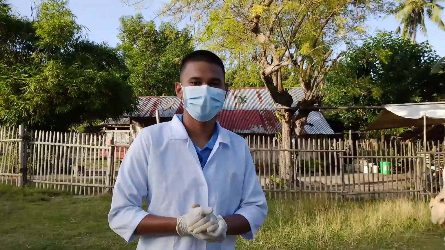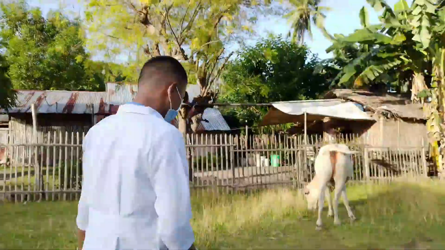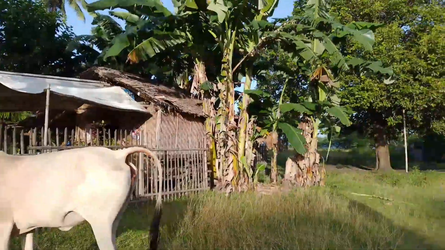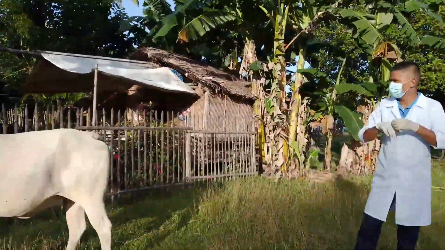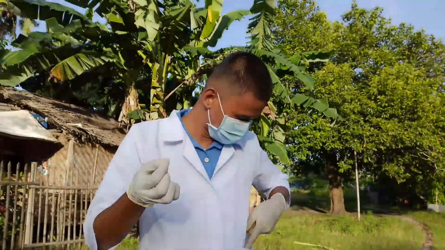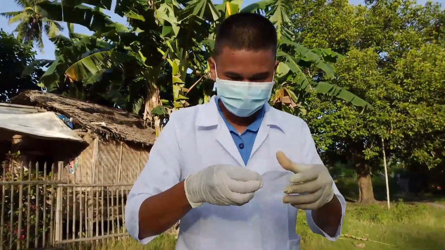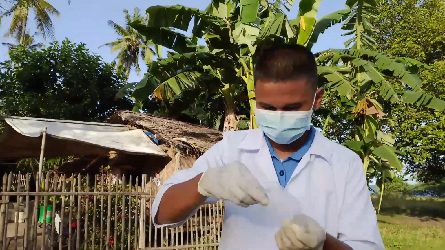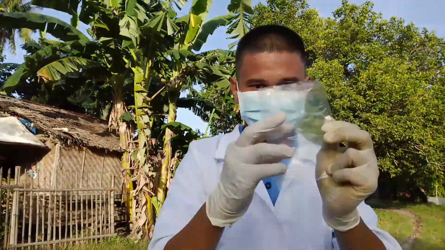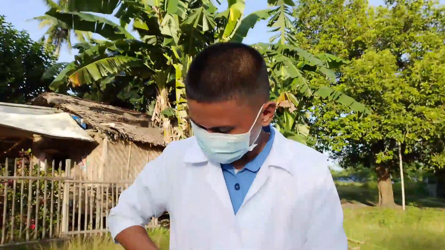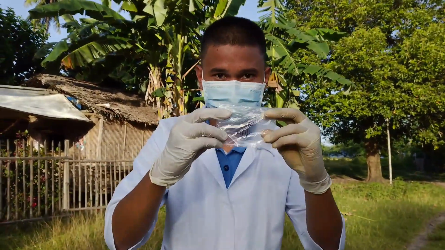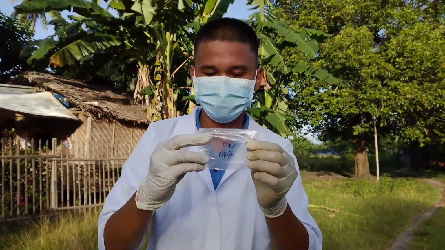Now I will proceed to the fourth animal, which is the cow. I have here the cow's hair, so I will put this into the plastic and start collecting it.